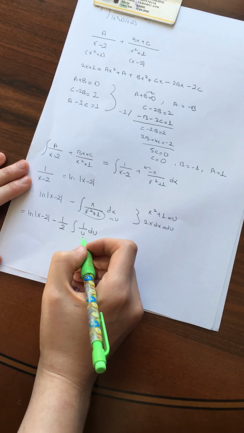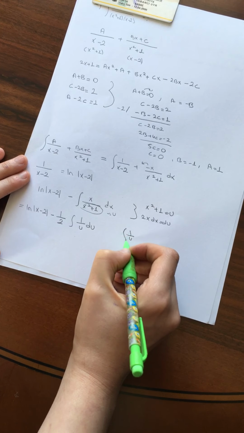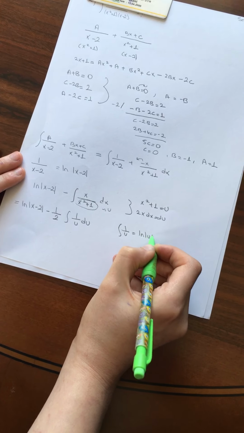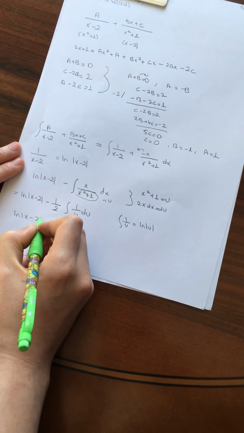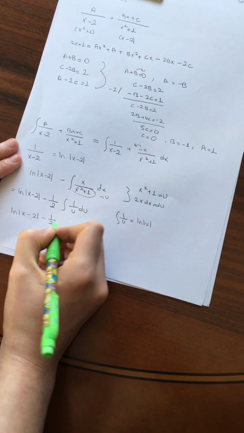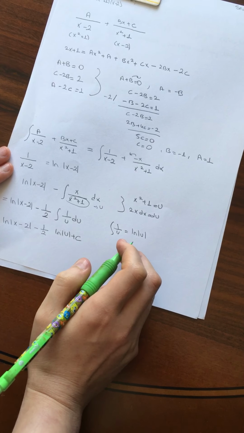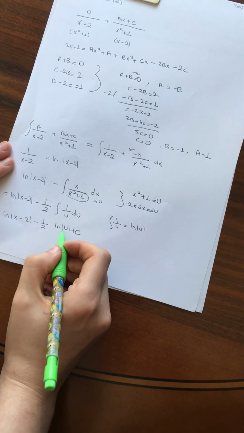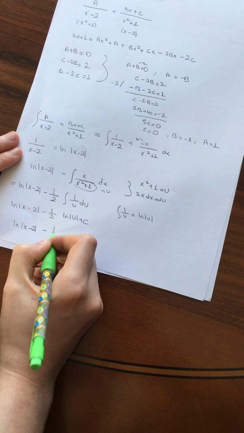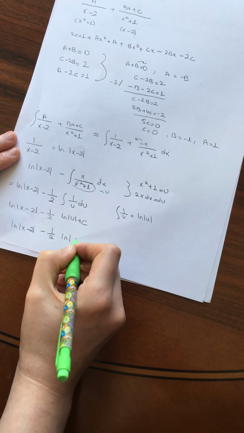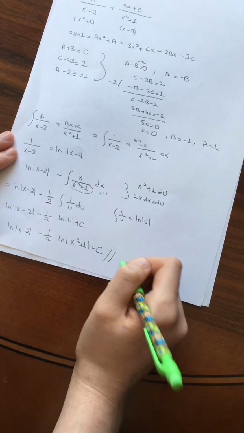The integral of 1 over u equals ln u. So ln of x minus 2 minus 1 over 2 ln u plus c. When we write x squared plus 1 inside of u, ln of x minus 2 minus 1 over 2 ln of x squared plus 1 plus c is the result.